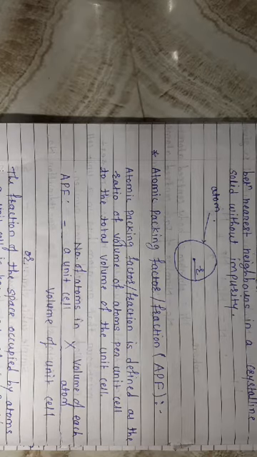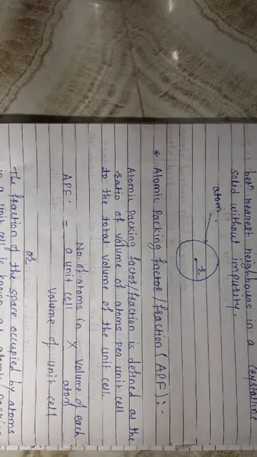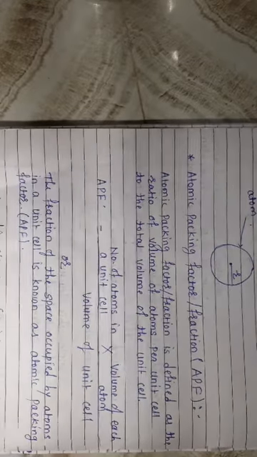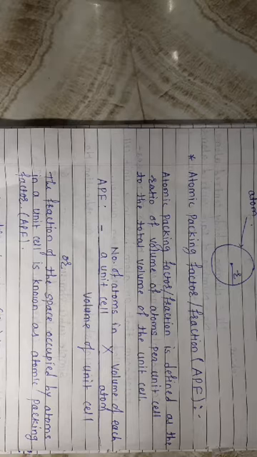This is the definition. The atomic packing factor shows the occupied space or unoccupied space in a unit cell. Another definition of APF is the fraction of the space occupied by atoms in a unit cell, known as the atomic packing factor.